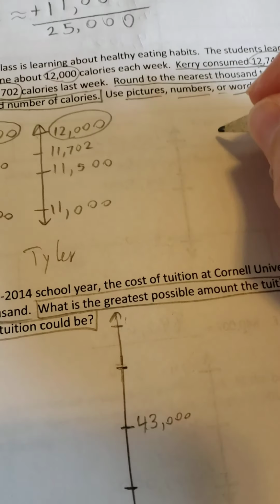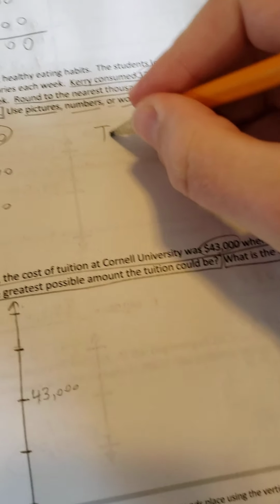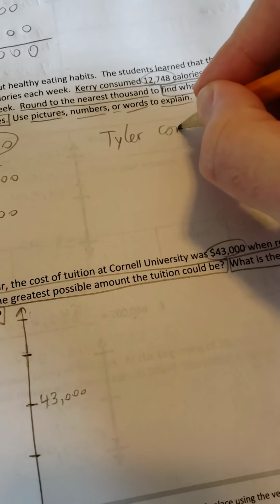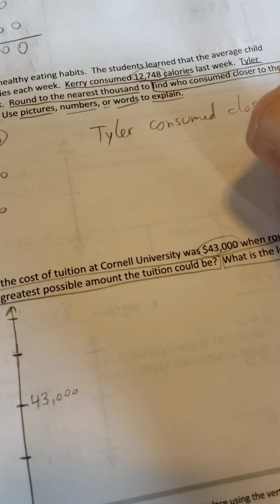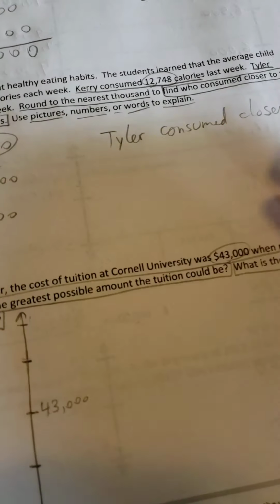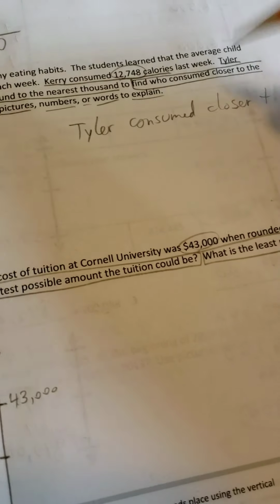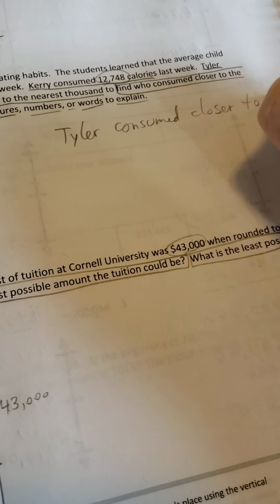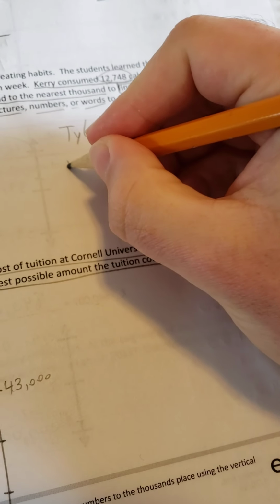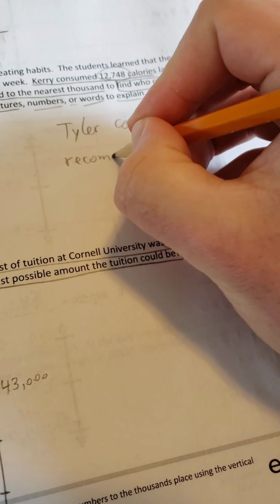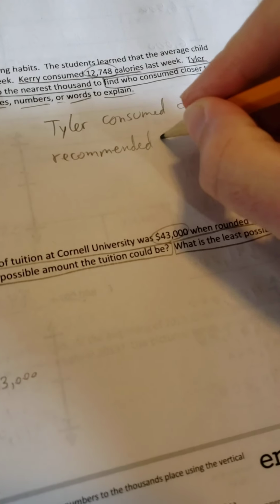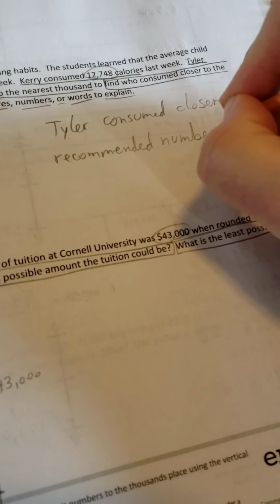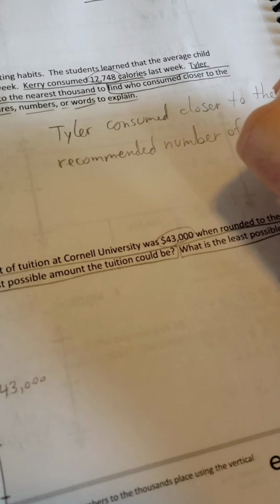So we're going to say Tyler consumed closer to the recommended number of calories.